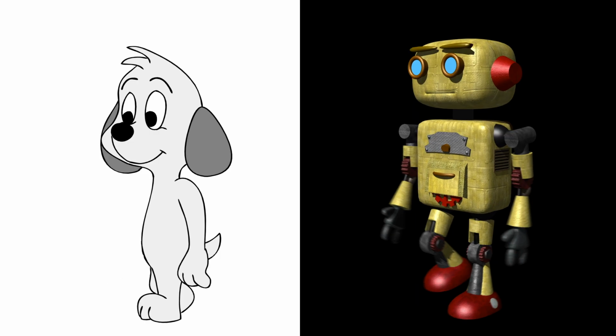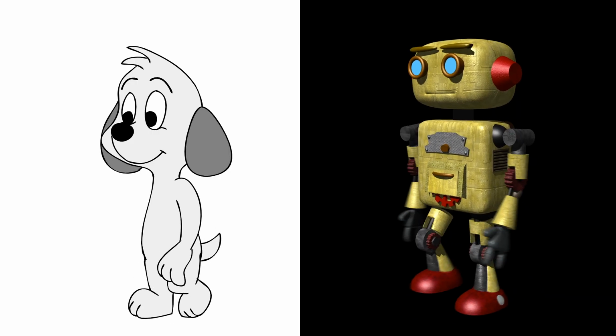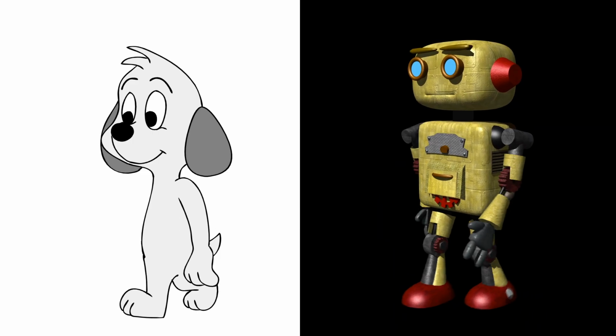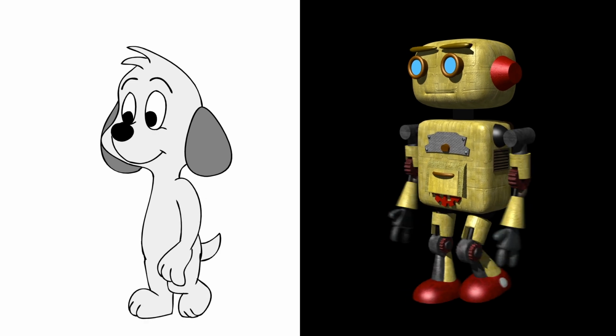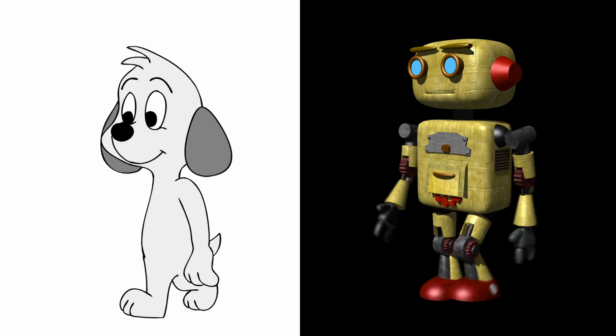So now if we look at the final product side by side, you can see the walk cycle in hand-drawn with Sniff, as well as the 16 frame walk cycle of TikTok on the right. Just 2 different ways of accomplishing the same general idea, one with hand-drawn animation, the other with computer animation.